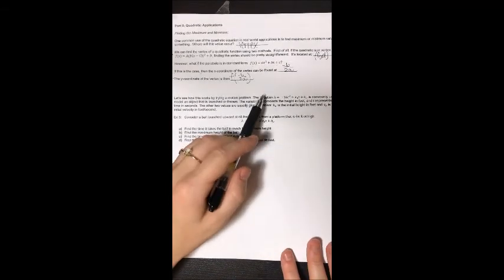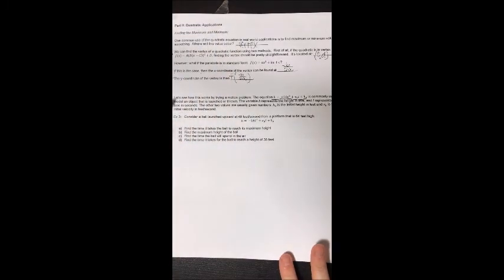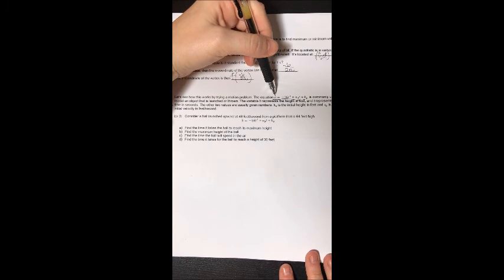All right, so let's see how this works by trying a motion problem. The equation given right here is commonly used to model an object that is launched or thrown. The variable h represents the height in feet, and t represents time in seconds.